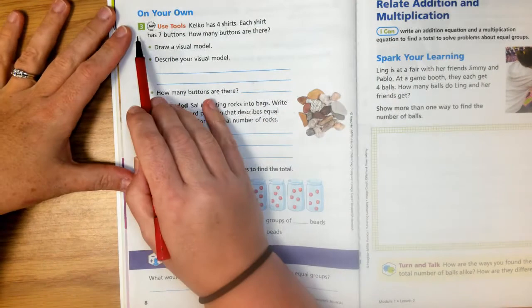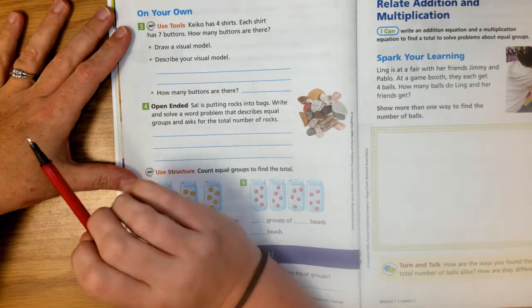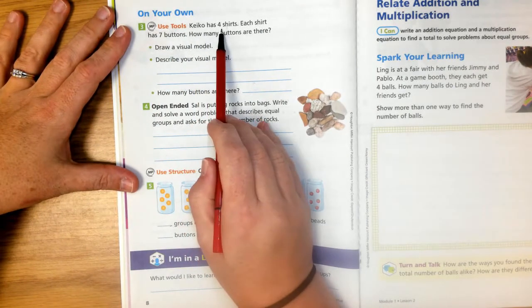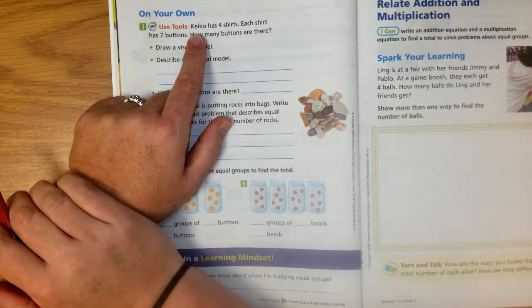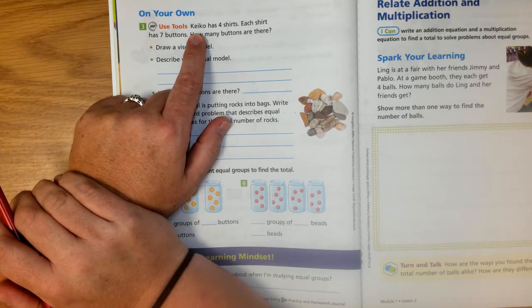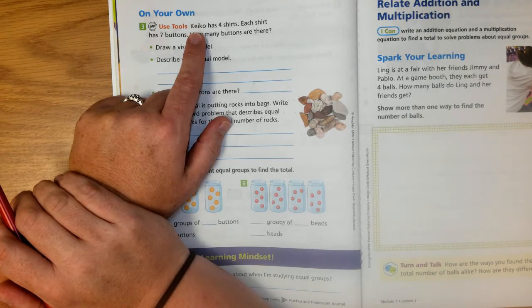So, number 3, use tools. Kiko has 4 shirts. Now remember, sometimes you might get a name. I'm just going to go backwards a little bit. I think you've probably learned this before in your previous classes, but you might not know what that person's name is, right? You might see that and go, oh goodness, there's all this reading in here and that's going to hurt me when I try to do my math, but it shouldn't.